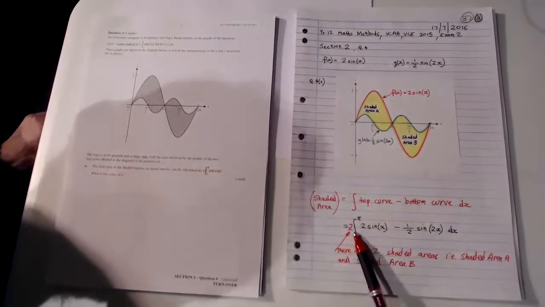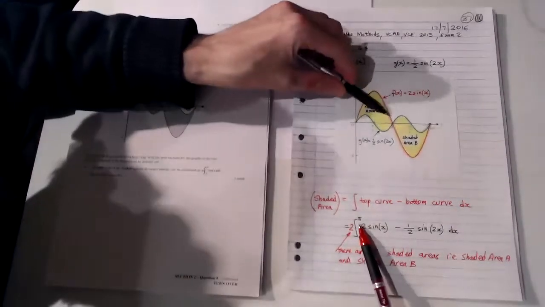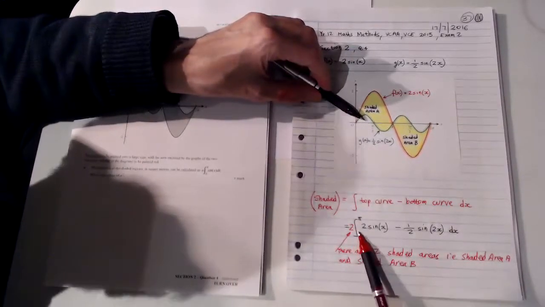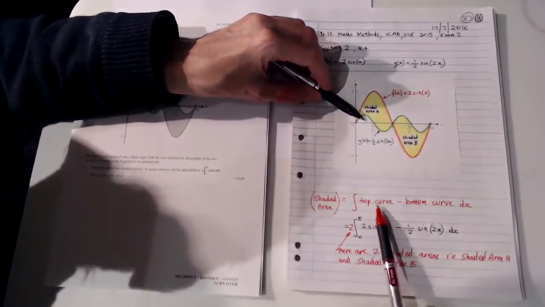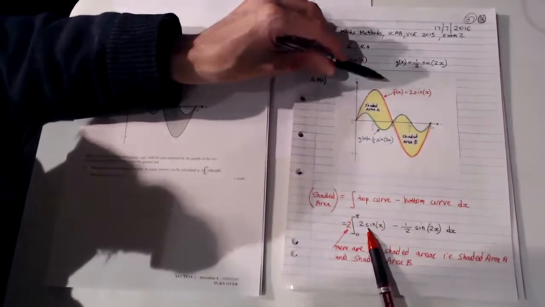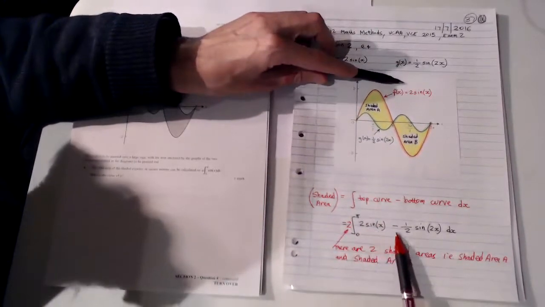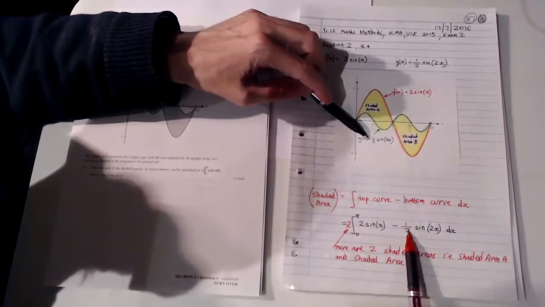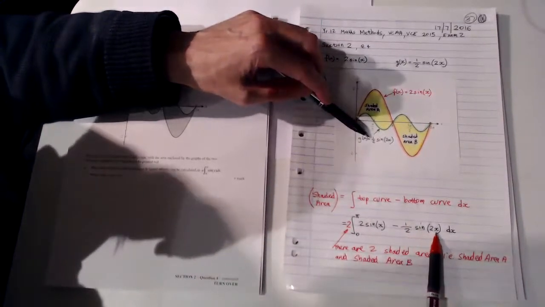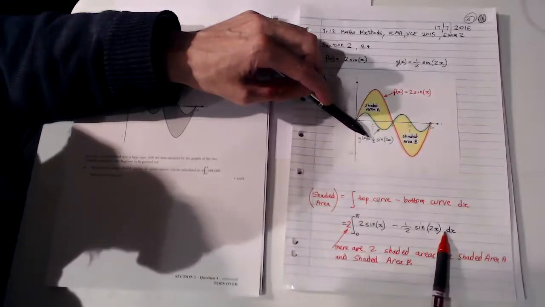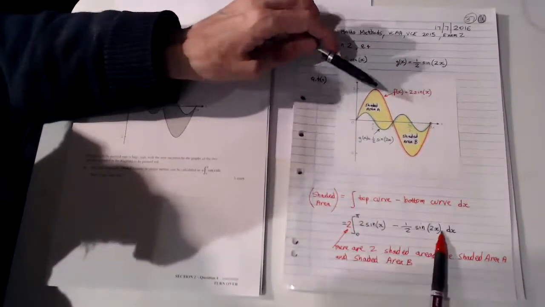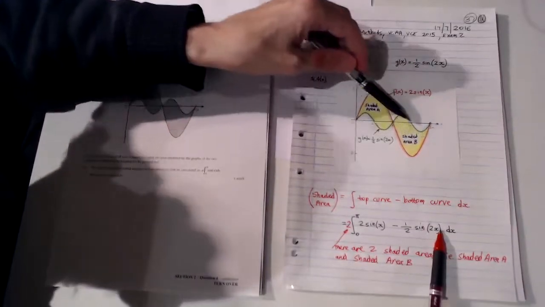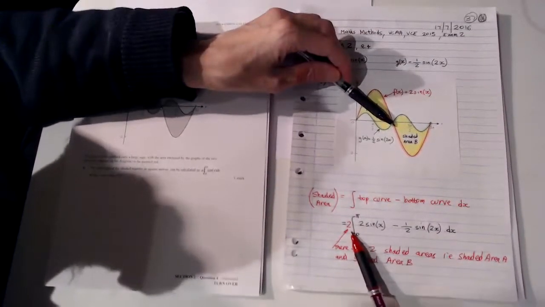If you work out that yellow area there, it is equal to the integral of the top curve, which is 2 sin x, minus the bottom curve, which is 1/2 sin 2x, dx. Because that just works out that yellow area there, to get the other yellow area you have to multiply it by 2.